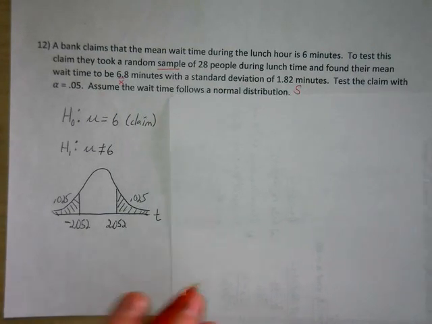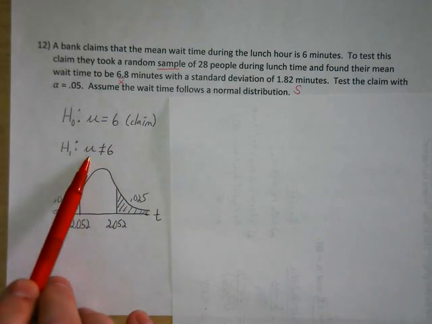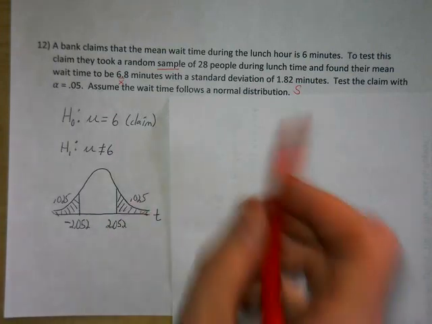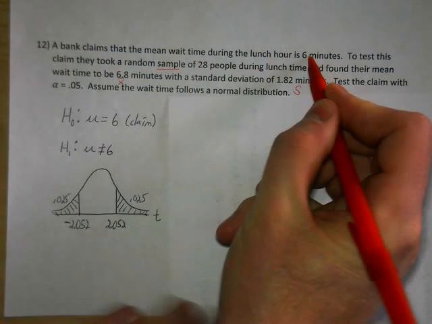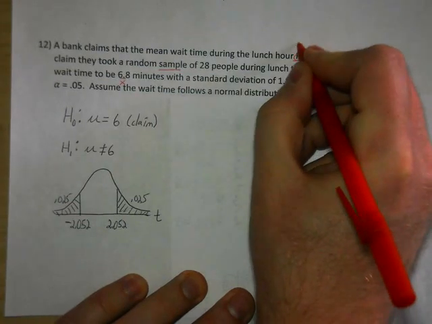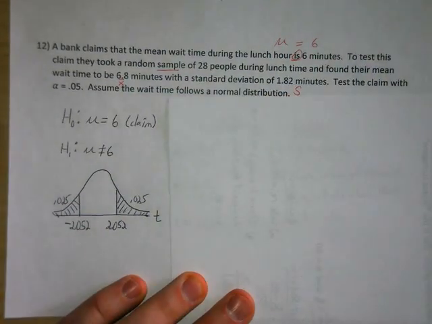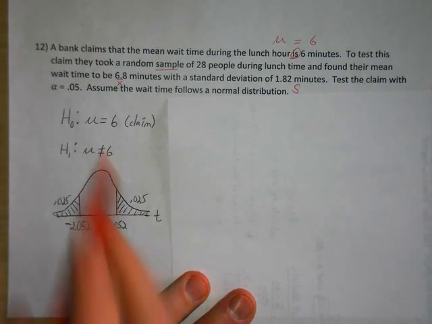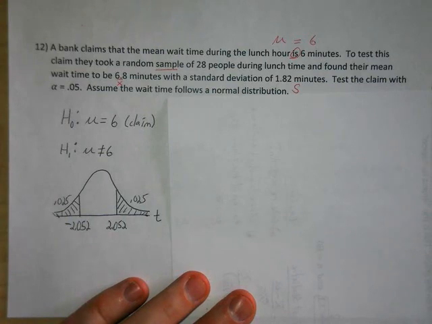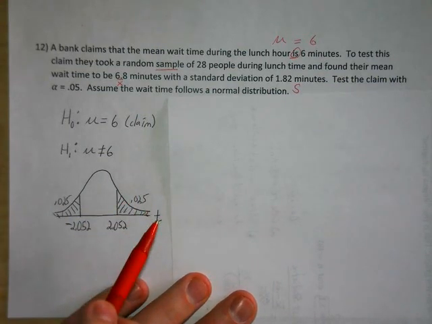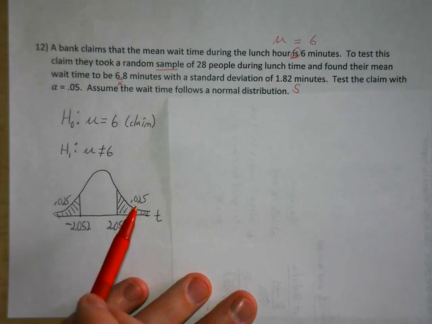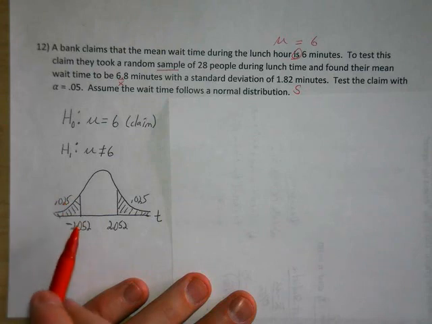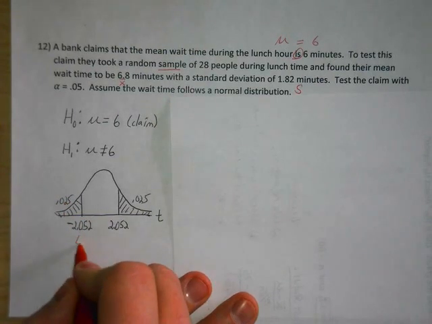So you set up your hypotheses, H0 and H1. Their claim was that the mean wait time is 6 minutes. So mu equals 6. That's what they're claiming. So the opposite of that is mu does not equal 6. So again, you look at your T distribution. You have 0.05 in two tails or 0.025 in one tail. That will give you the t sub alpha over 2 values.